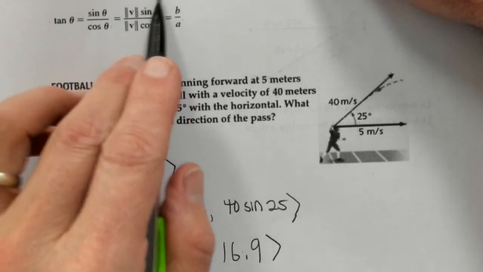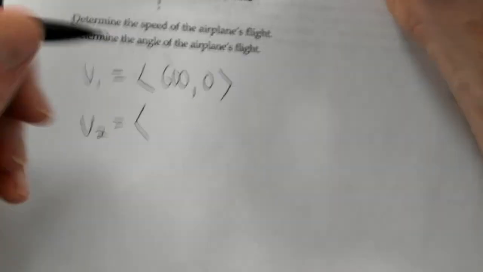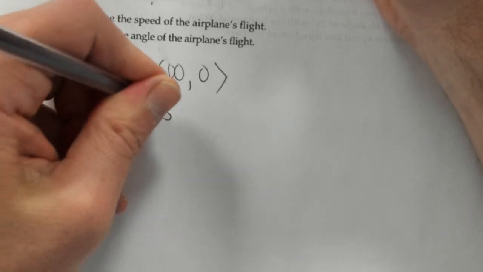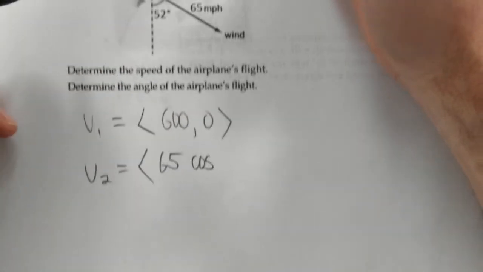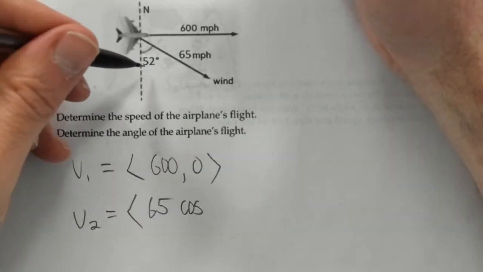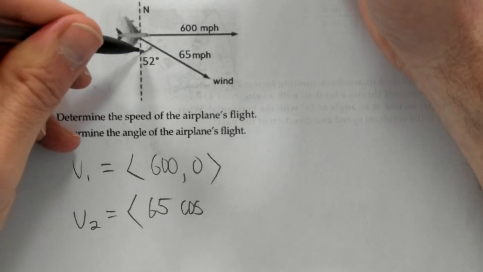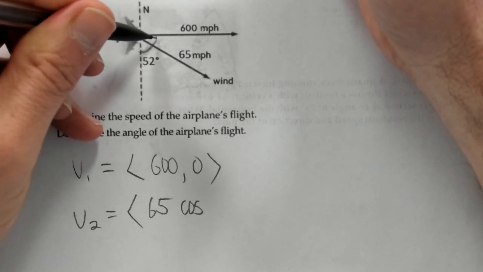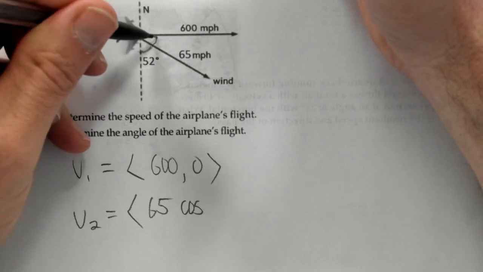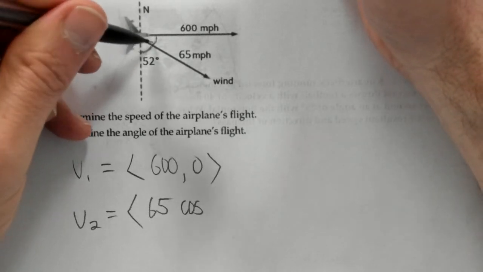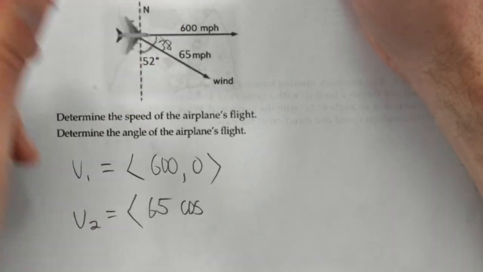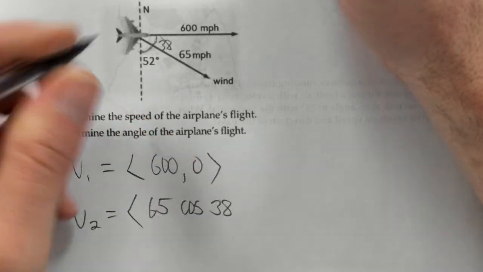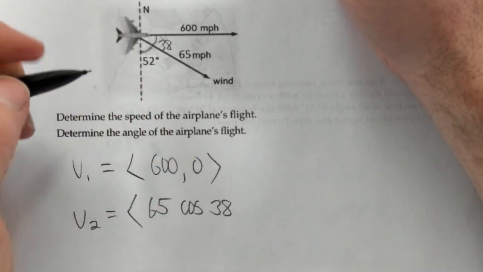Well, remember, what is the magnitude of the wind? That's what we need first. The magnitude of the wind is 65, all right, and then followed by cosine of the angle. Now we got to be careful here with the angle, because we're not going to use 52 as the angle. We've got to use the angle that's made by your vectors. But I can get that by doing 90 minus 52 and recognizing that that's 38 degrees. So 38 is actually the angle that we want that's made right there between the two vectors.